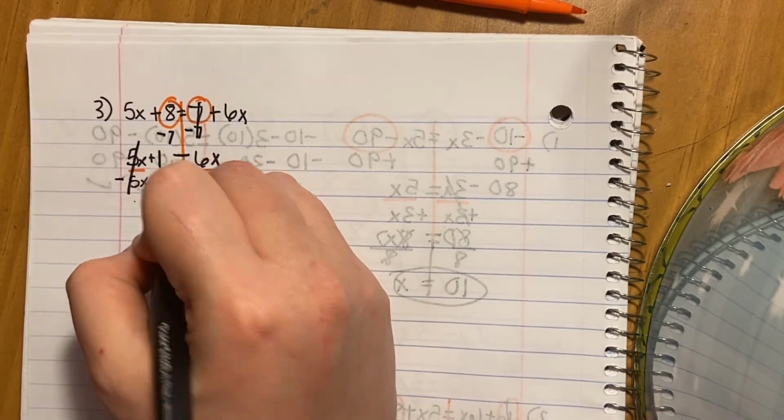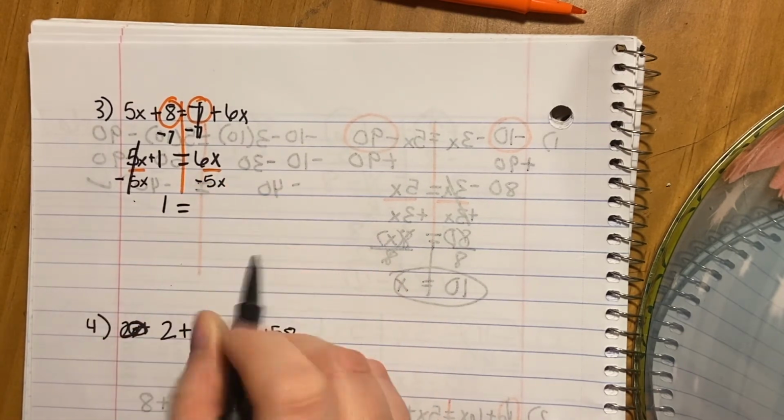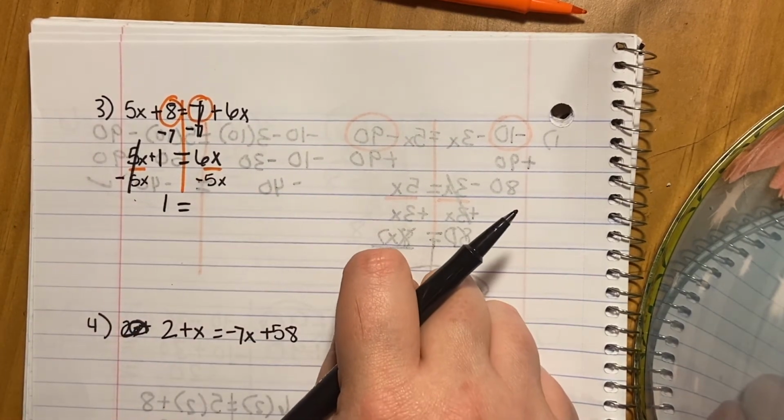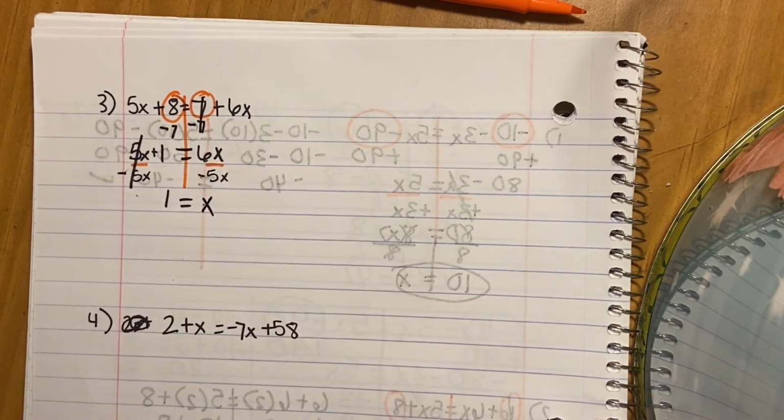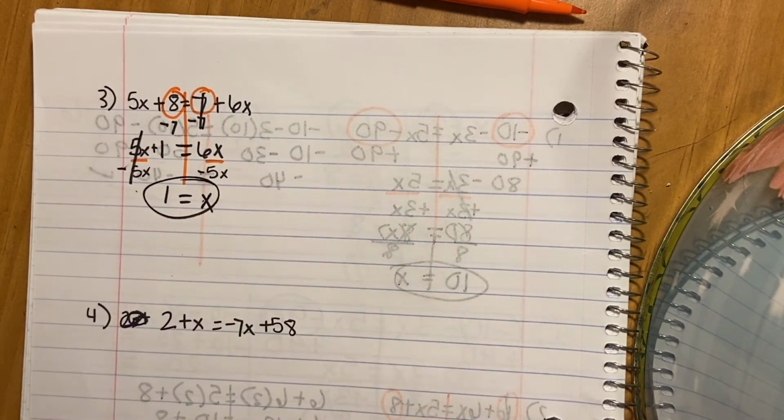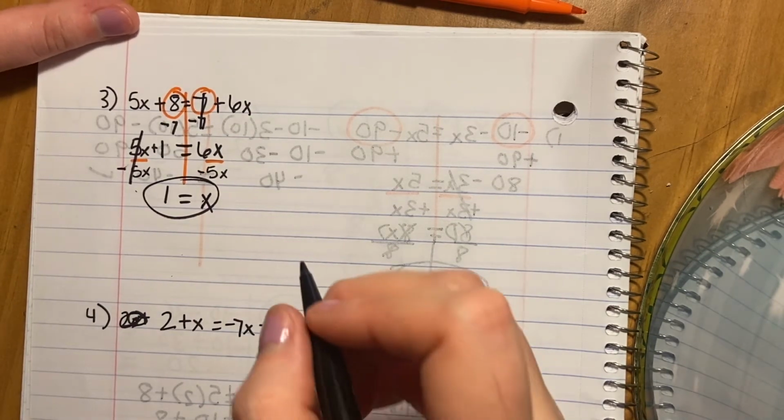That's going to leave us with 1 equals. And if we have 6 x's and we subtract 5 of them, that's going to leave us with just 1x. So 1 equals x is going to be our answer. Now we can plug it back in to make sure that our answer is correct.